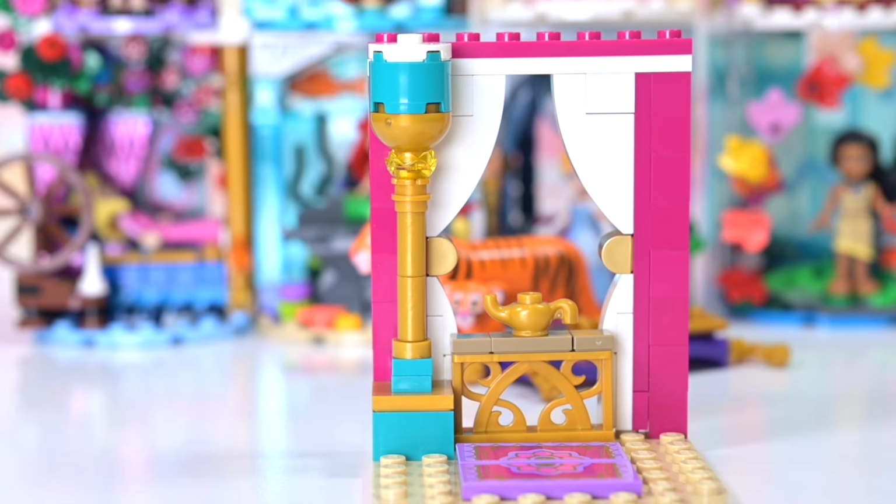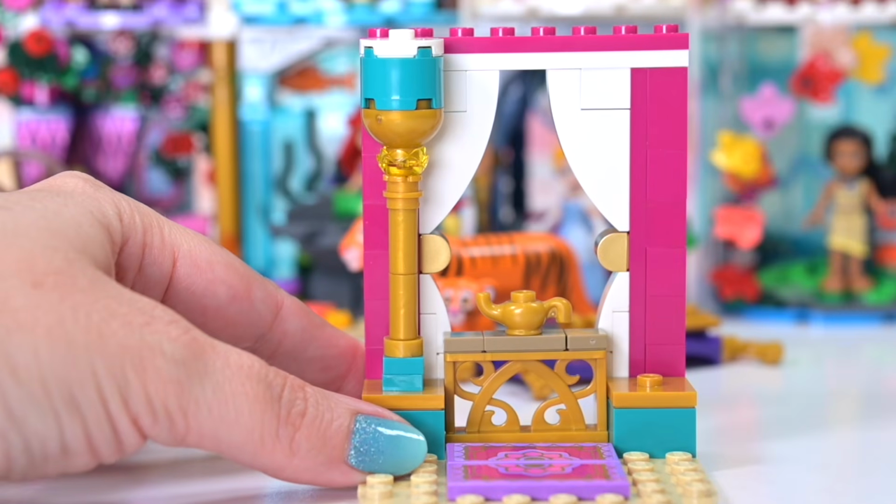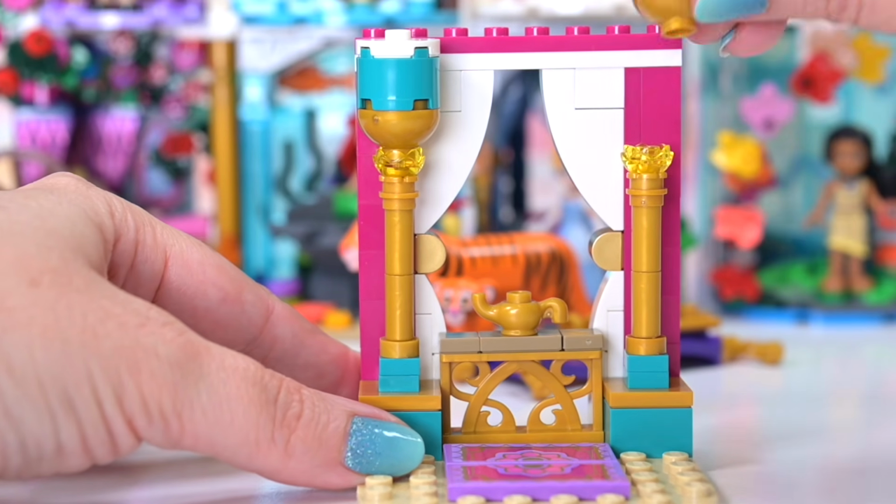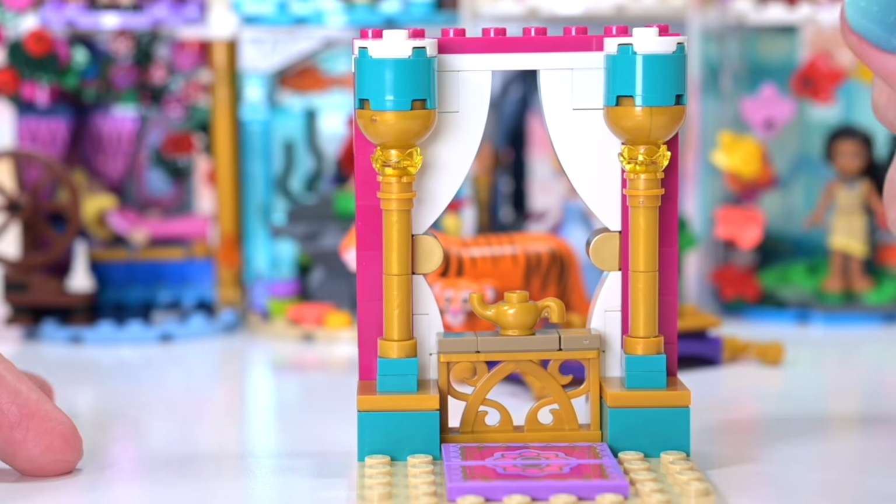Nice. And then we just need another one of these on the other side. So much symmetry. Okay, up, and put these on. And I don't want to keep the lamp.